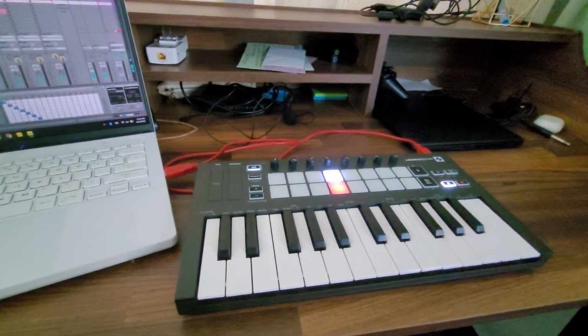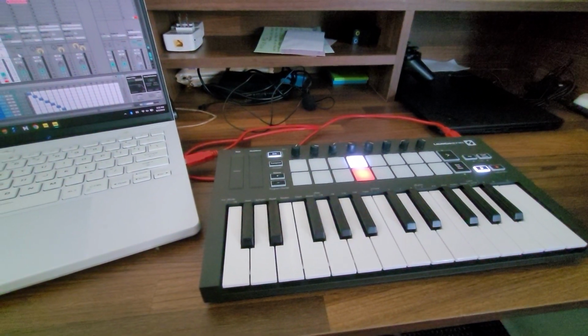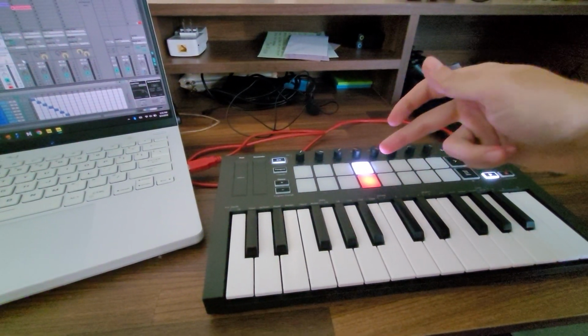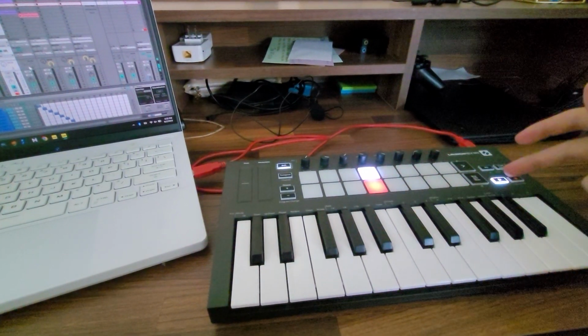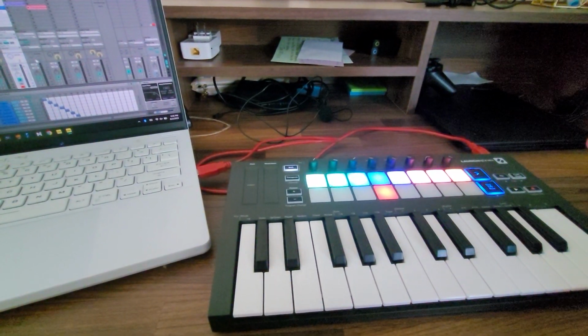When I first initialized my script, it just shows which track is currently selected in the top row with a white button. But once I make any change, like I hit play or I move a track to the left or right, it will then go into the normal state that I've designed it for.